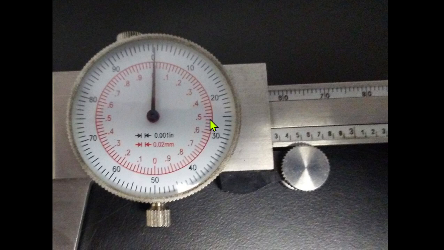And this is a photograph of an actual dial caliper that we have in the shop. Notice this one not only reads in thousandths of an inch on this scale, but it also reads in millimeters on this scale. That's inches down here, centimeters up here, and millimeters on the scale.